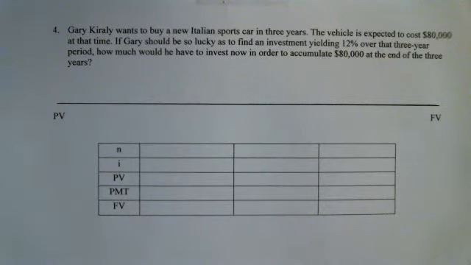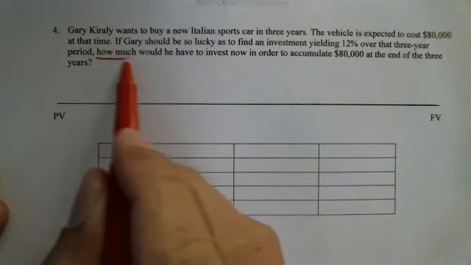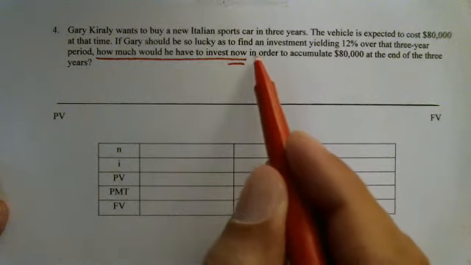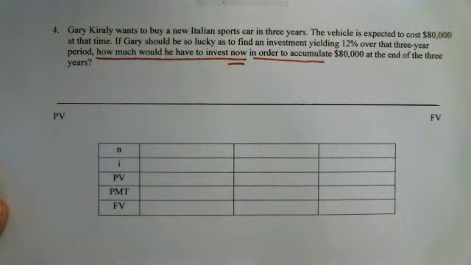Problem 4 is interesting. Looking at the problem, reading it, the question to always ask is, well, what is this question asking? And it's found right here. How much would he have to invest when? Now, in order to accumulate such and such amount later on.